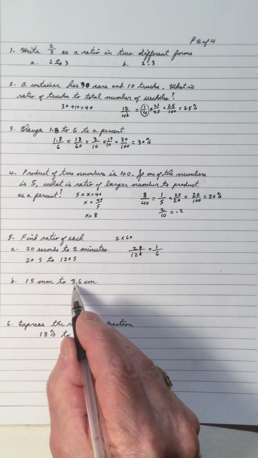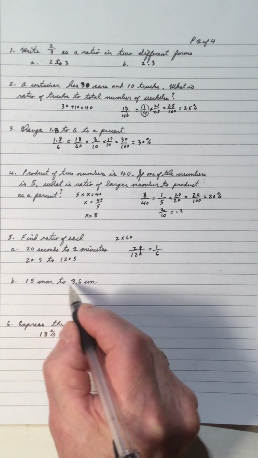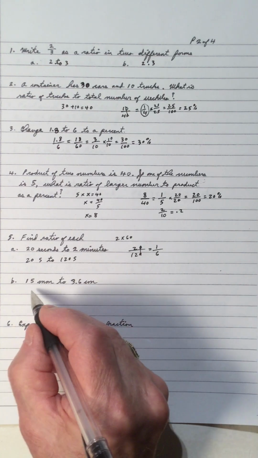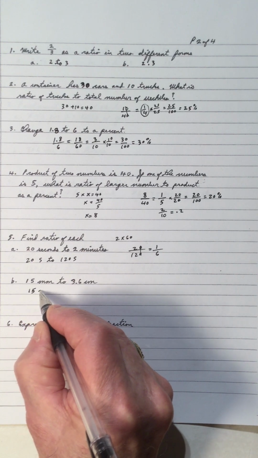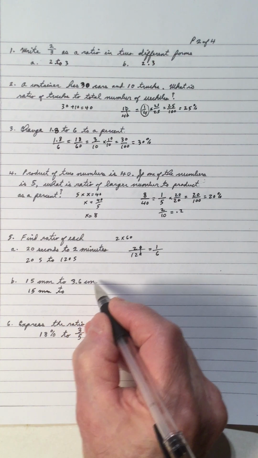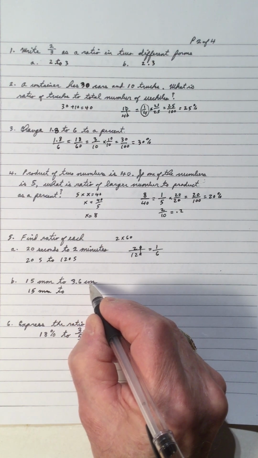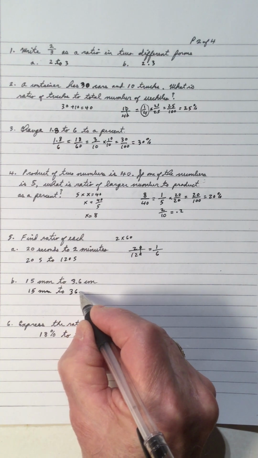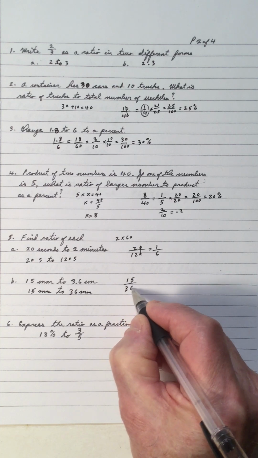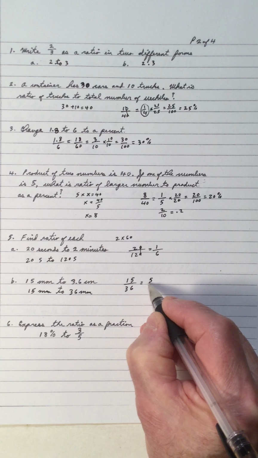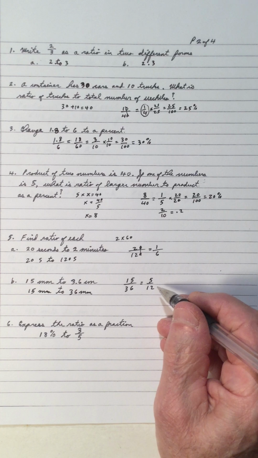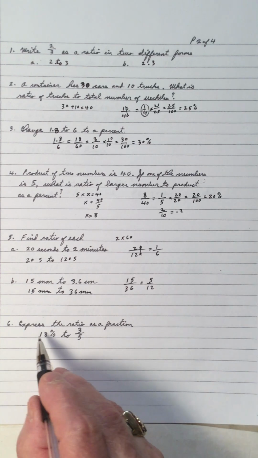15 millimeters to 3.6 centimeters. Again, they've got to be the same units, and it makes no difference if I change it to millimeters or centimeters. So we have 15 millimeters and 3.6 centimeters. There's 10 millimeters in a centimeter, so that's 36 millimeters. So the ratio is 15 over 36. 3 goes into 15 five times, 3 goes into 36 twelve times. So you have 5/12 as a ratio.